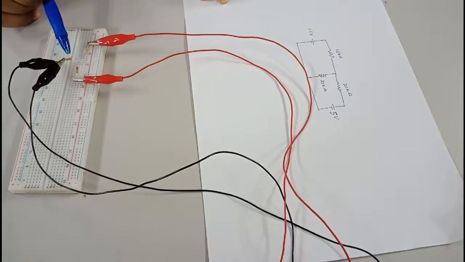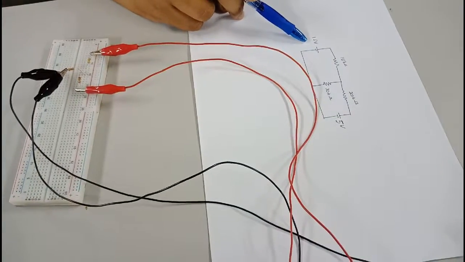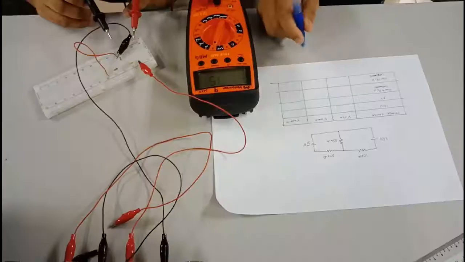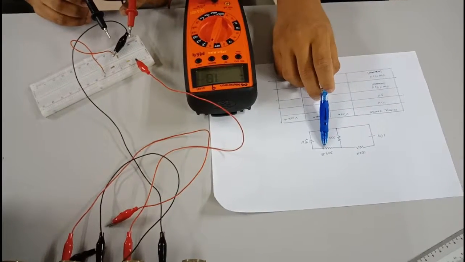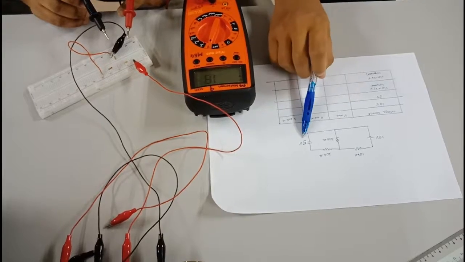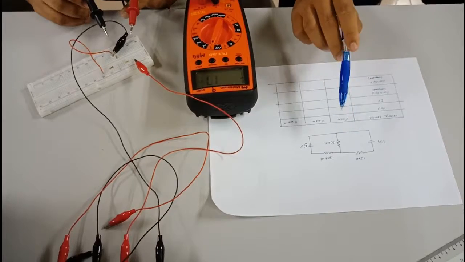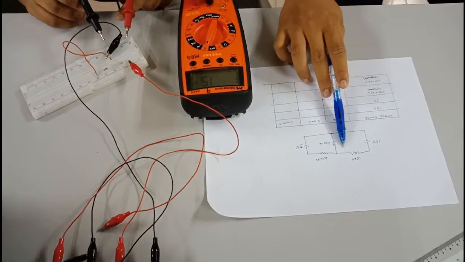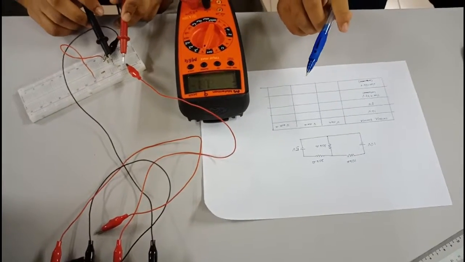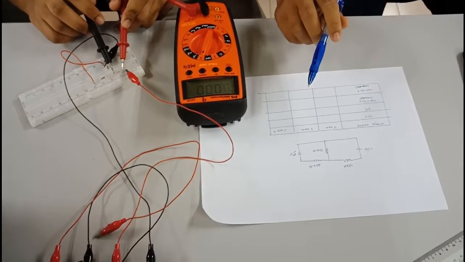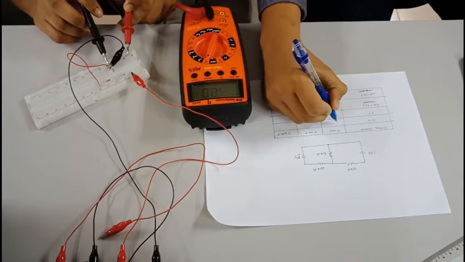Now, first we're going to short circuit the 5 volt and calculate the 10 volt source's effect on the resistors first. Look at the V20k ohm, and we short circuit the 5 volt. We get only the 10 volt. So for the voltage for the 10k ohm resistor, we got 8.3 volt.